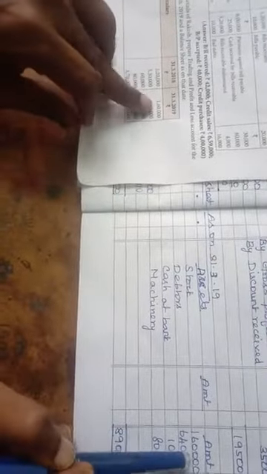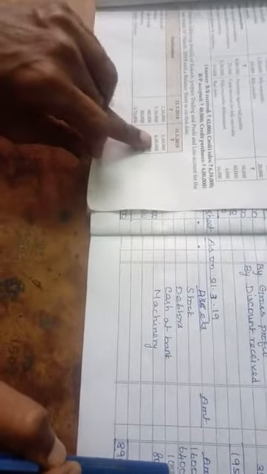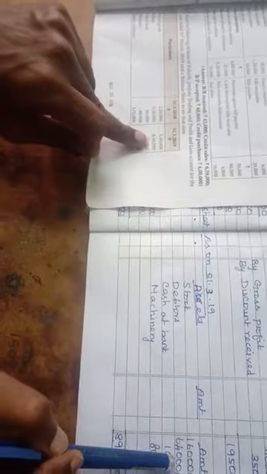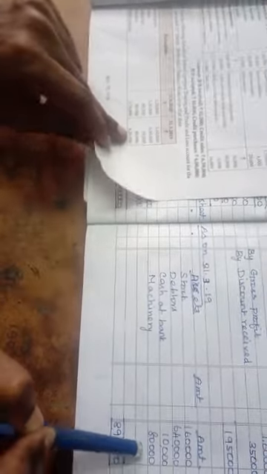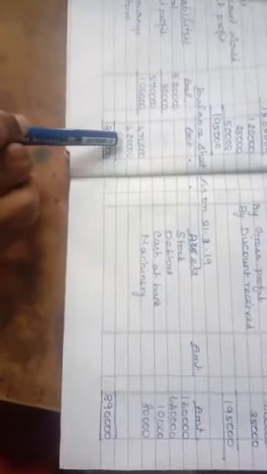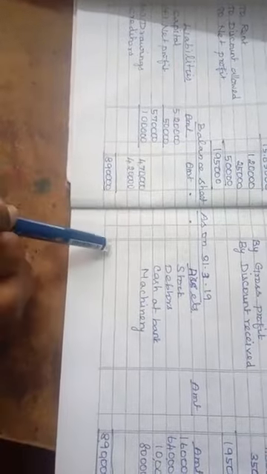Asset side, whatever items appear in the closing statement, these items are to appear on the asset side of the balance sheet. See, closing stock 1,60,000, debtor 6,40,000, cash at bank 10,000, machinery 80,000. So creditor 4,20,000 already appears on the liability side. Now we get both side totals, 8,90,000. This is the comprehensive problem.